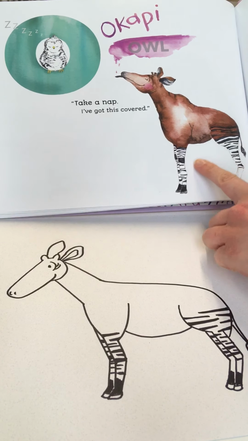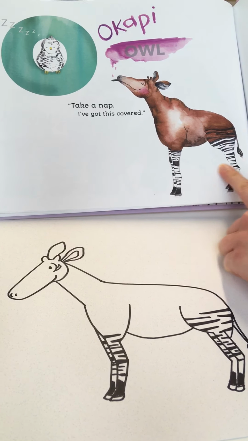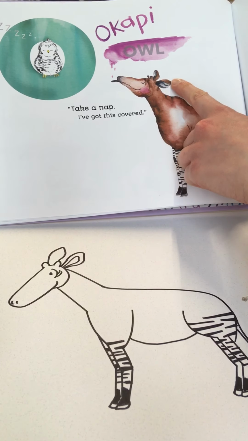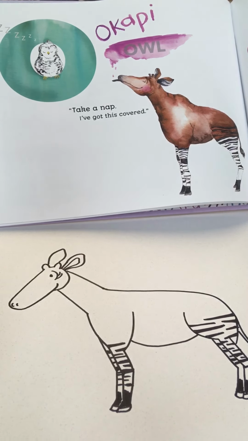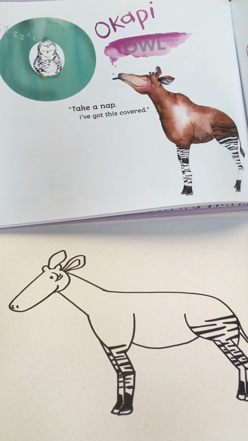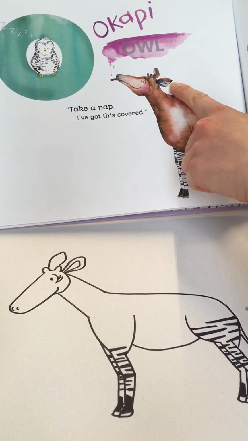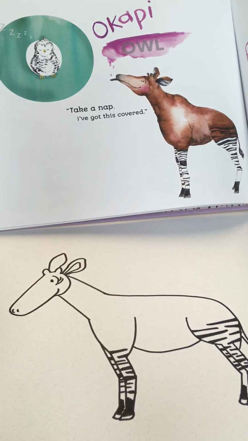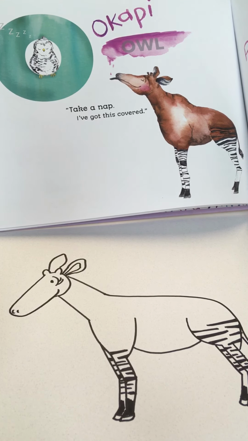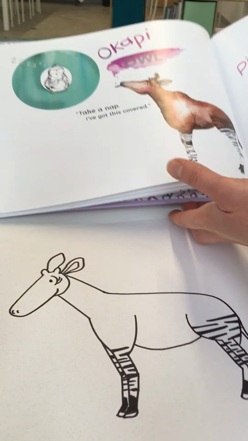As you can see, they have striped front and hind legs, very much like a zebra, but their faces and their ears in particular look much more like a giraffe, and they're actually the only known living relative of a giraffe. So along with their stripes and their big ears, they also have a really long tongue, again similar to a giraffe, for the same purpose, to strip leaves off of trees and bushes to eat. So grab your blank piece of paper and we'll get started.